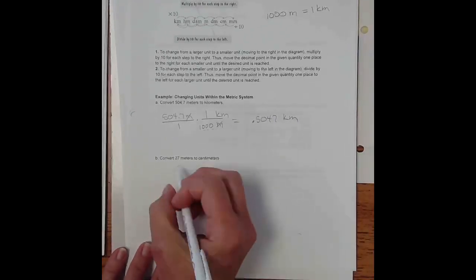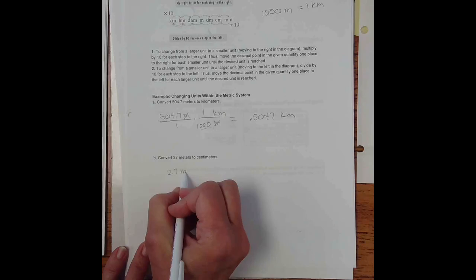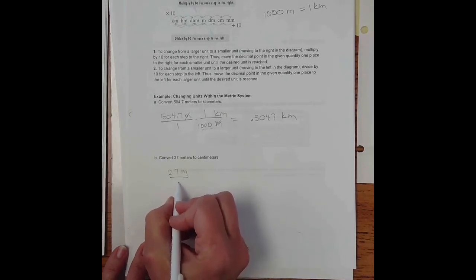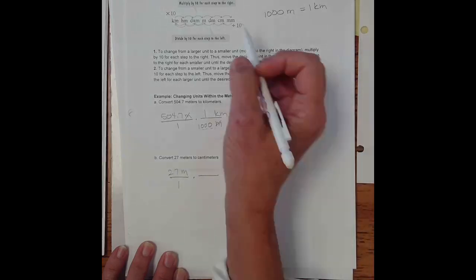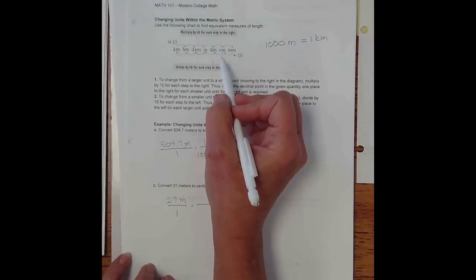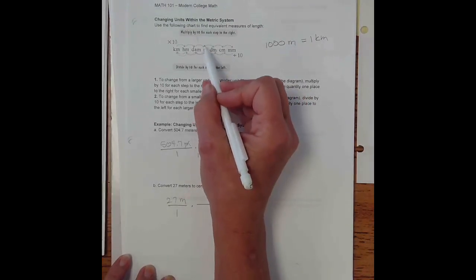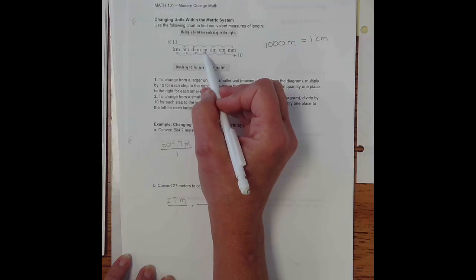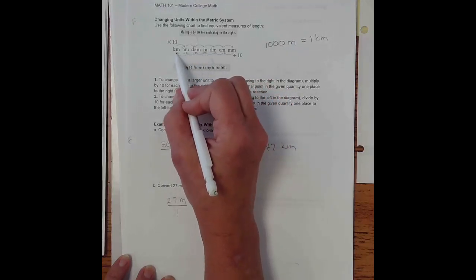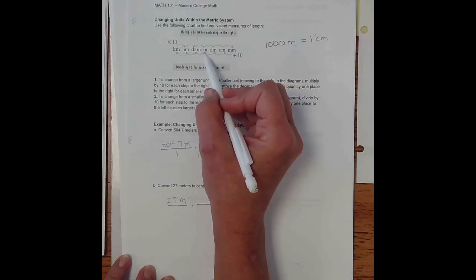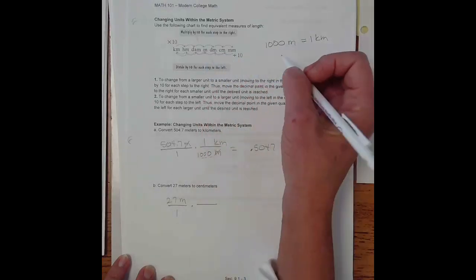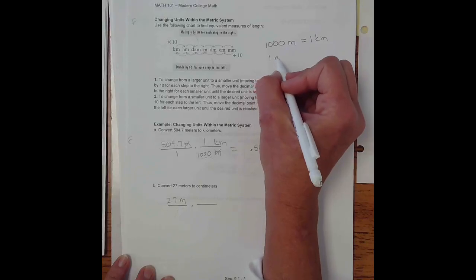And the next one, if I have 27 meters over 1, and I'm converting it to centimeters. Again, if I look on the sheet, notice the largest unit starts to the left and it goes down. So I have to go 2 steps to get to centimeters. Therefore, I know that 1 meter is equal to 100 centimeters.